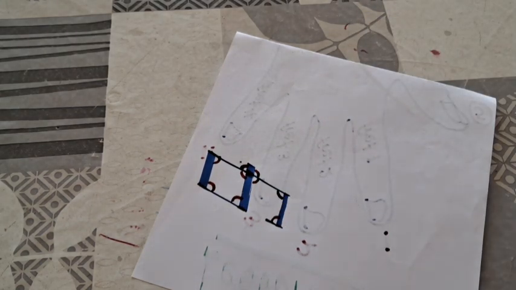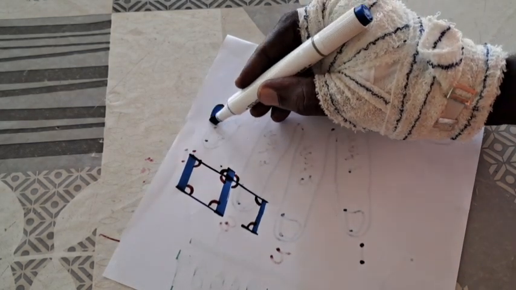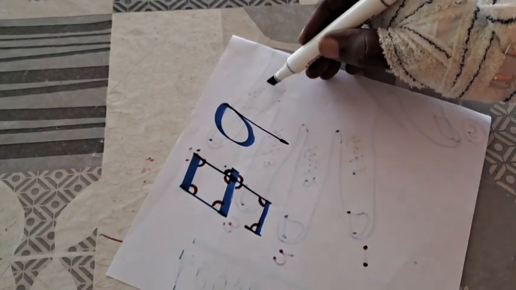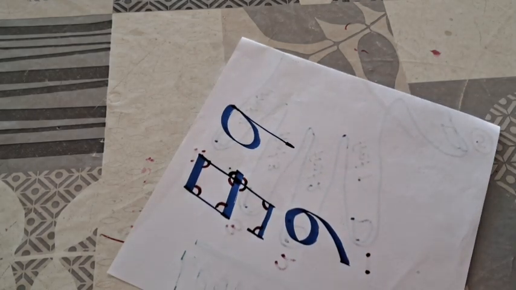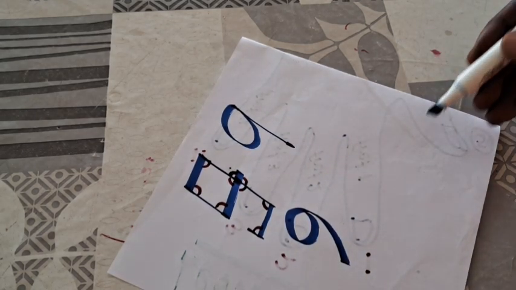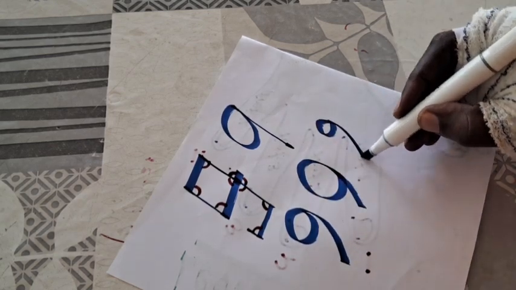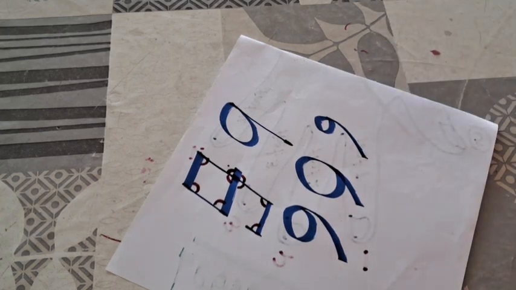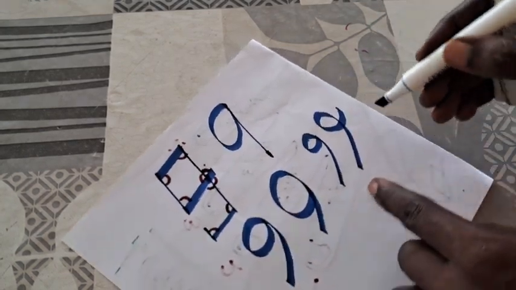Today you will see some varieties of 9. You will see students writing 9 this way. You will see 9 written this way. Sometimes you see it bigger. Sometimes you see it smaller. Sometimes you see a 9 written this way.